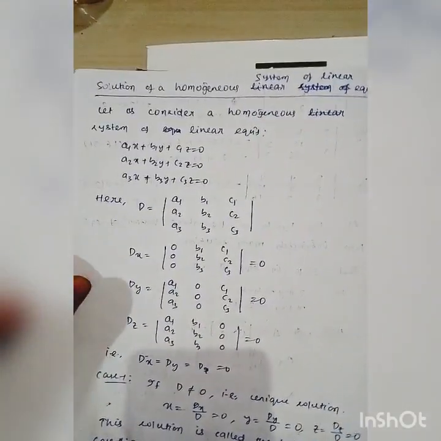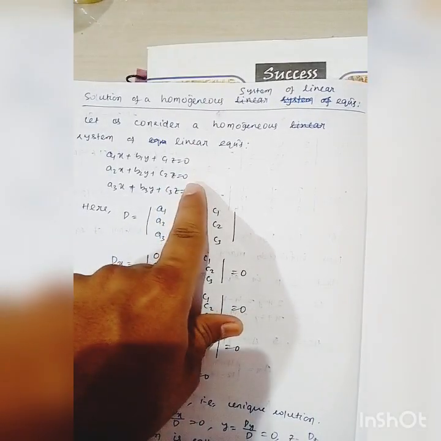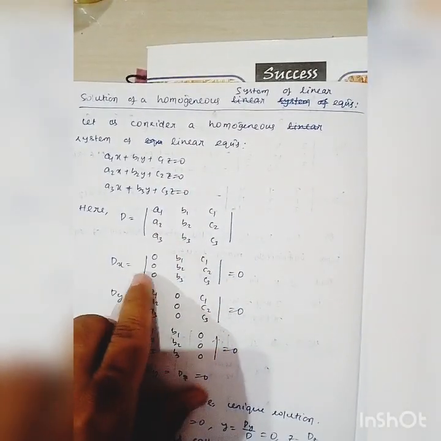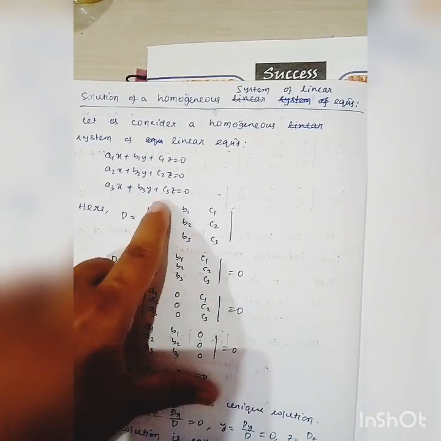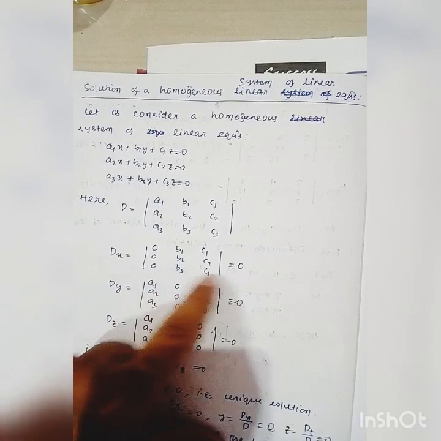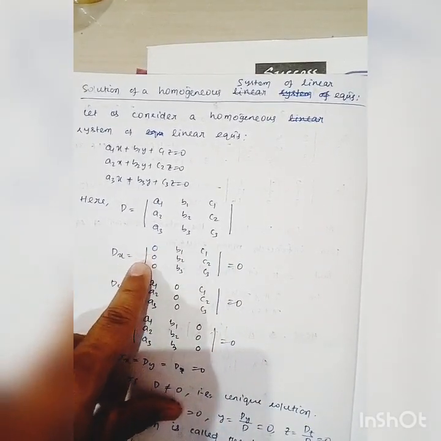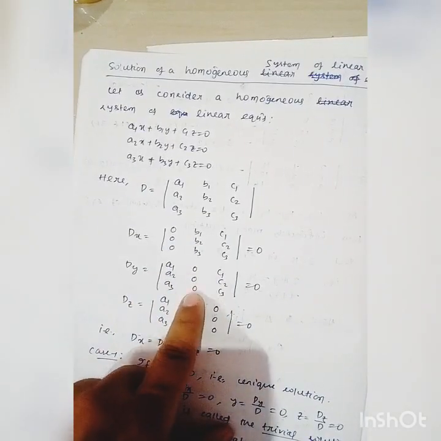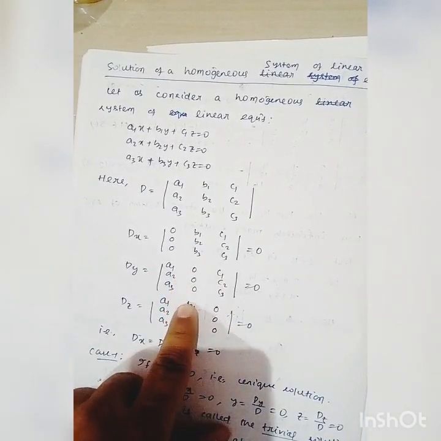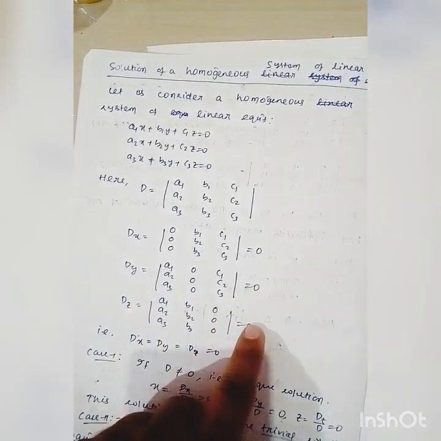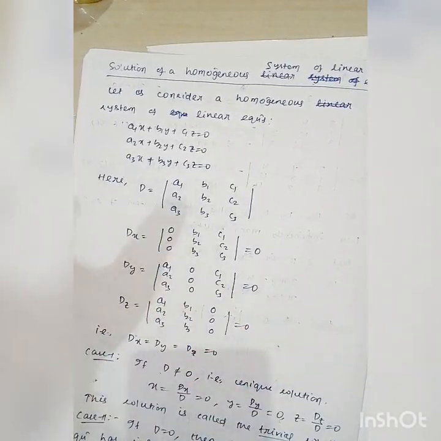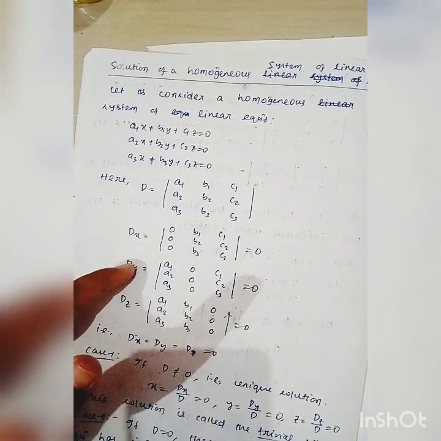Now, solution of a homogeneous system of linear equations. Homogeneous means obviously the right side is 0. Here d equal to this, and for dx you have to eliminate the first column and replace it with 0 0 0. Now as the first column is 0, obviously the value of this determinant is 0. If you expand this in the first column, it is 0. Again dy, the second column is 0. When we expand in the second column, it is again 0. dz equal to 0. So compulsorily in a homogeneous system of equation, dx equal to dy equal to dz equal to 0.